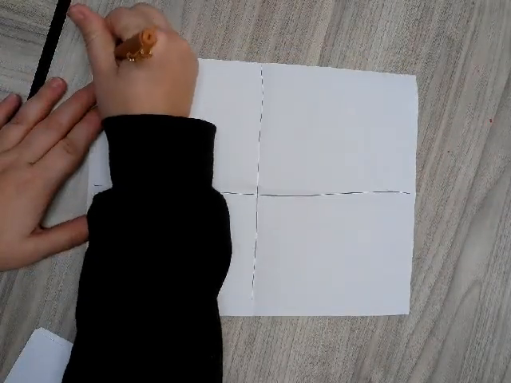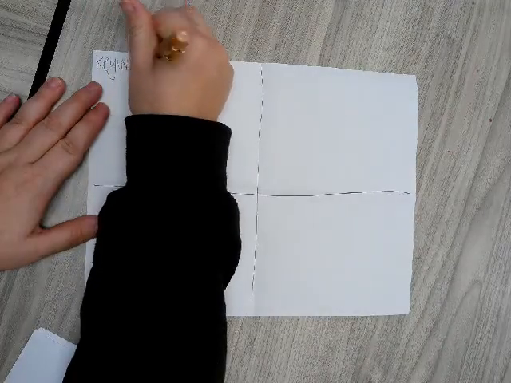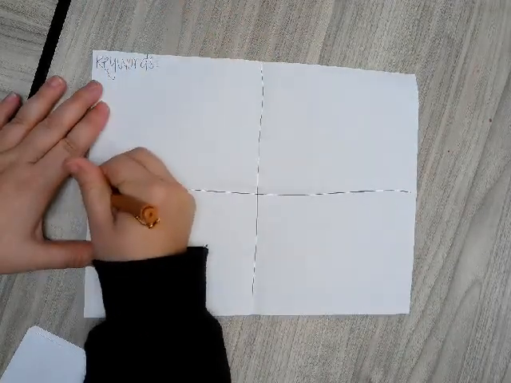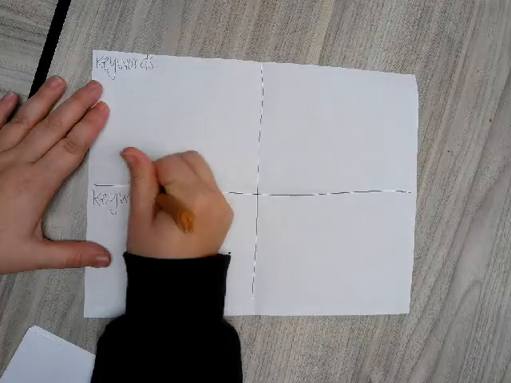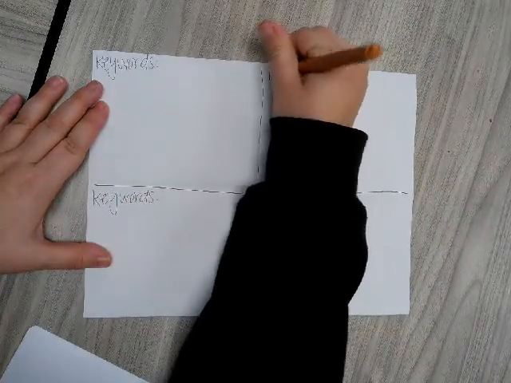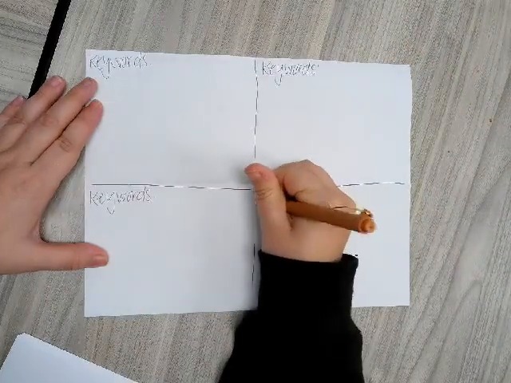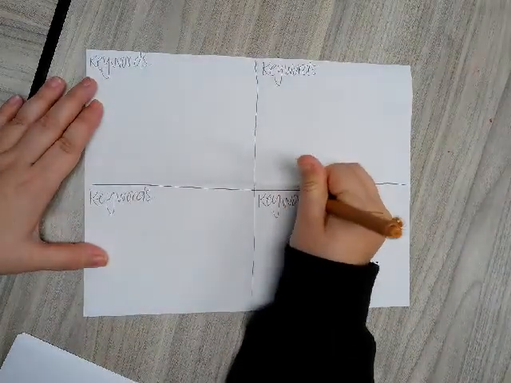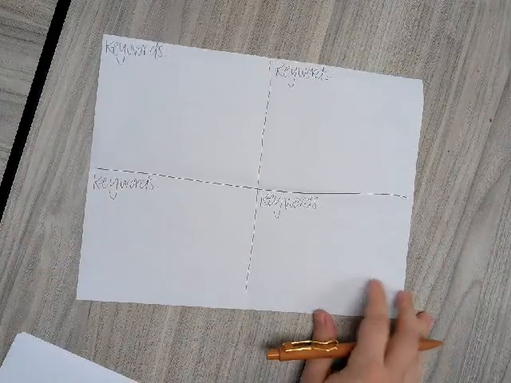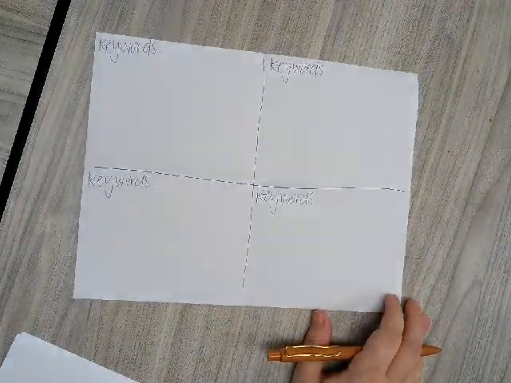And we're going to write keywords in each box. So yours should look like mine.